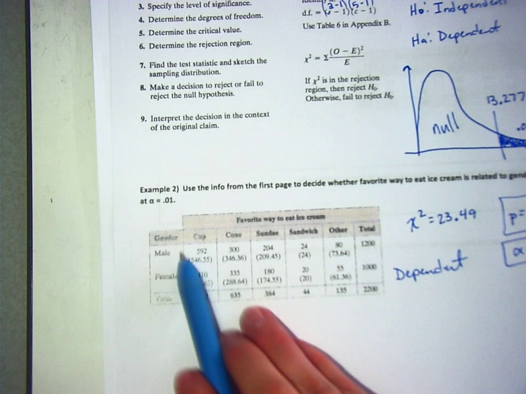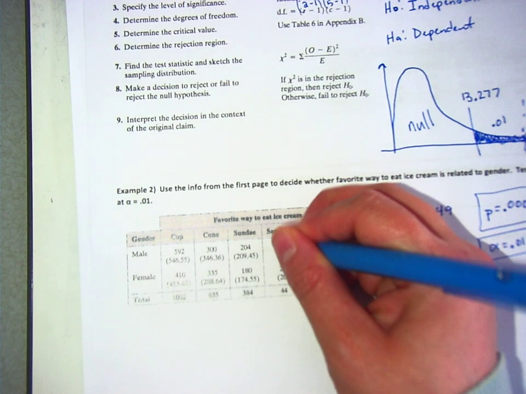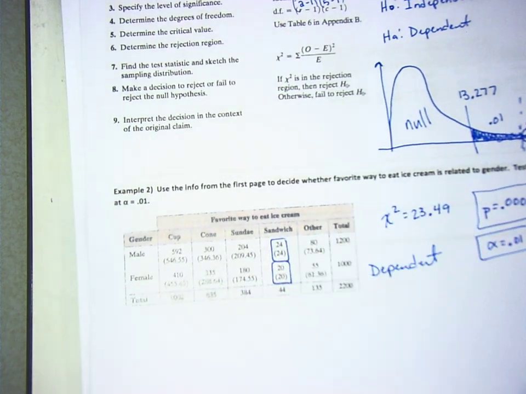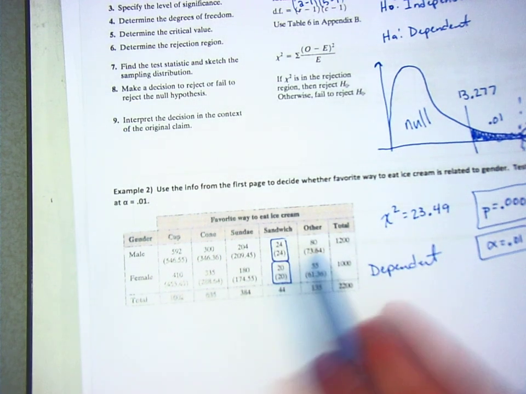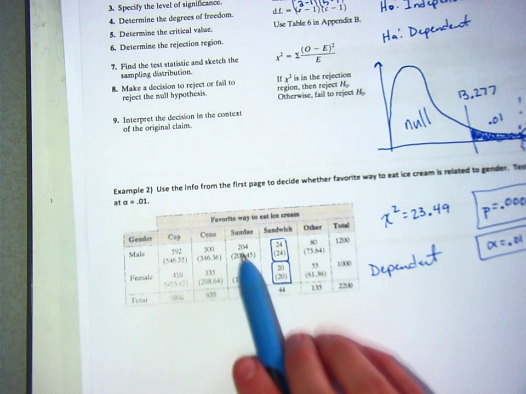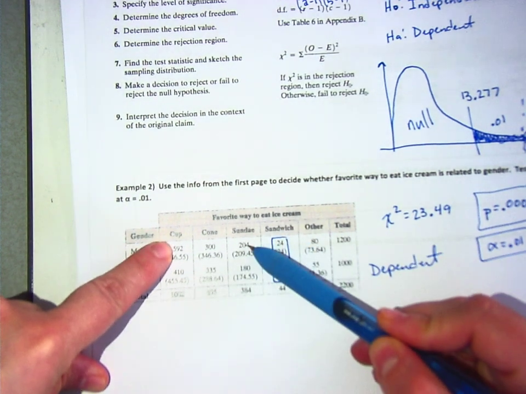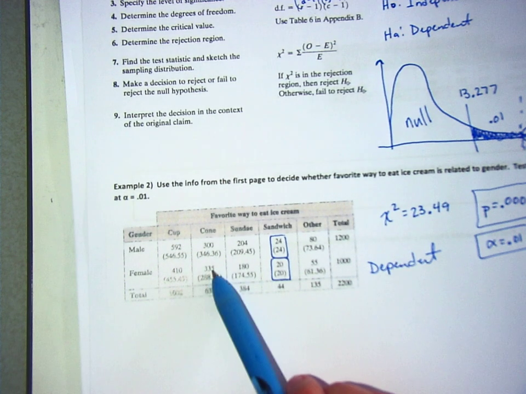So if we want to make some conclusions here, it looks like how many males they expected to get an ice cream sandwich, that looks like it's right on. And girls too, look at that. We expected 20, we got 20. But it looks like a lot more males like sundaes and eating ice cream from a cup, and a lot more women like eating ice cream out of a cone than is expected.